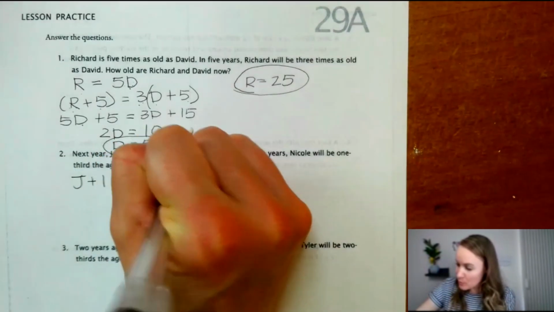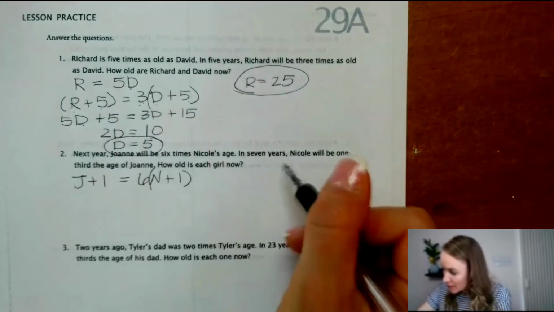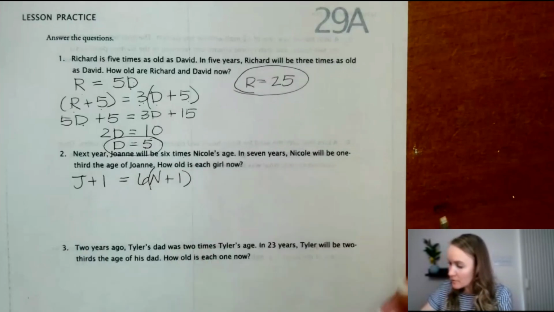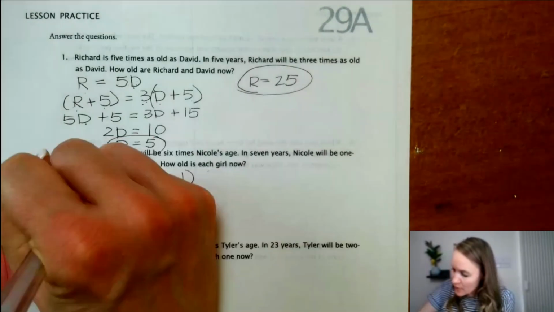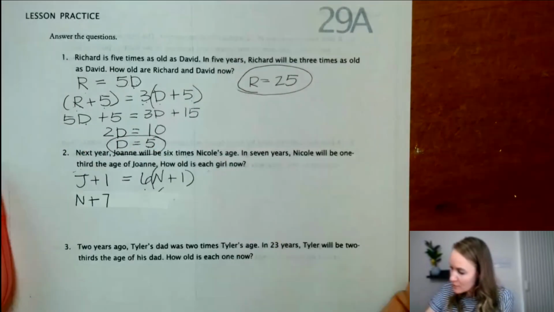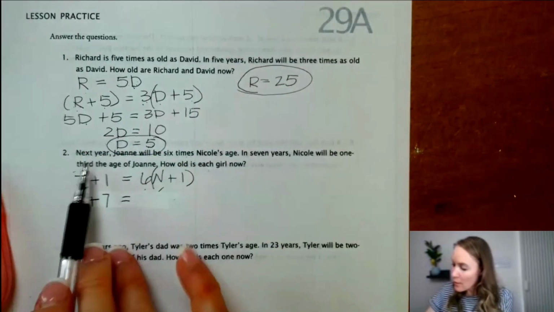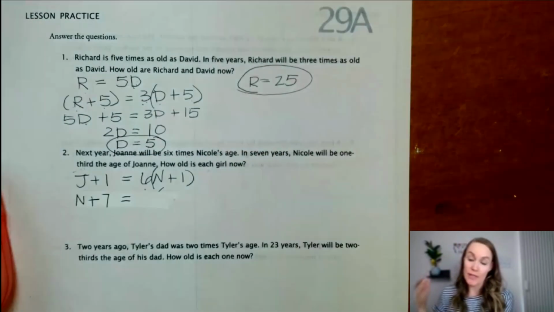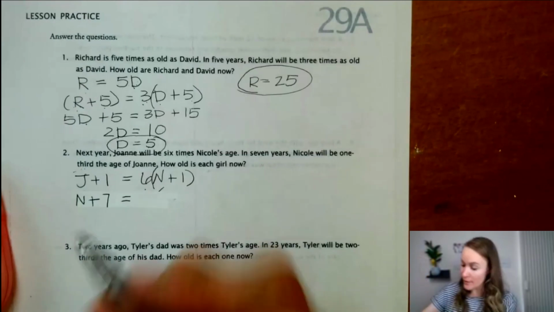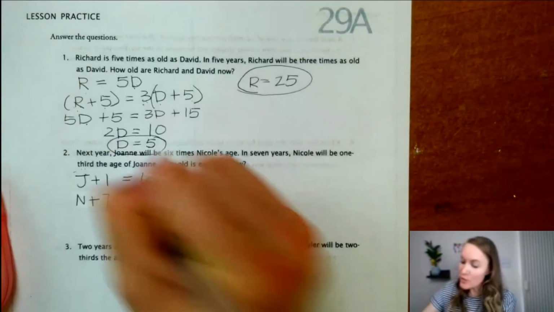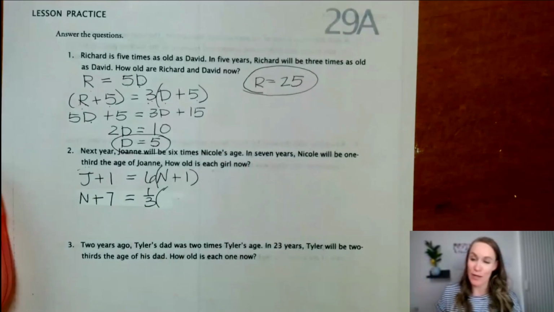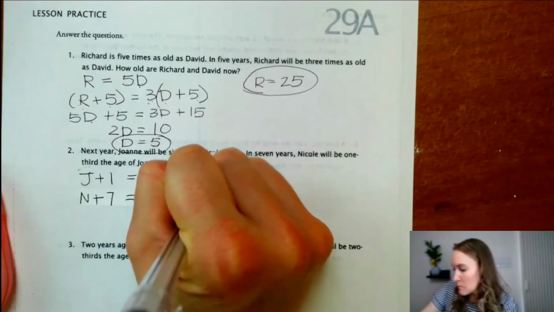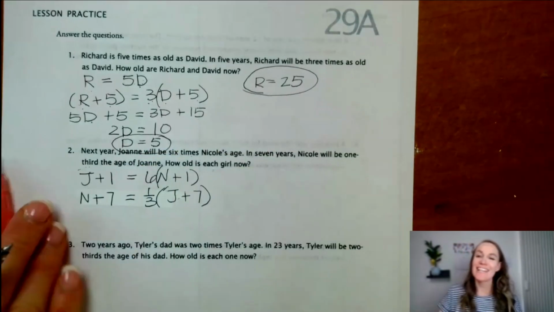So n plus 1. In 7 years, Nicole will be 1/3 the age of Joanne. So in 7 years, Nicole plus 7 will be 1/3 the age of Joanne. Remember, of means multiply. So 1/3 multiplied by Joanne, but it's going to be 7 years later for Joanne as well. So how old is each girl now?